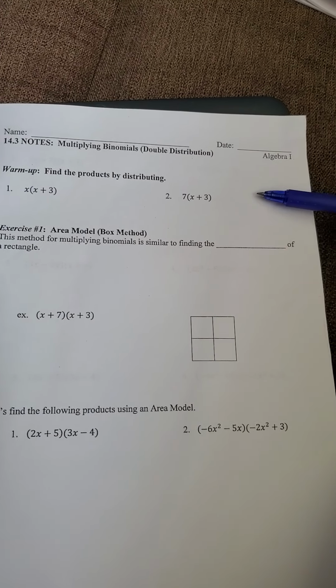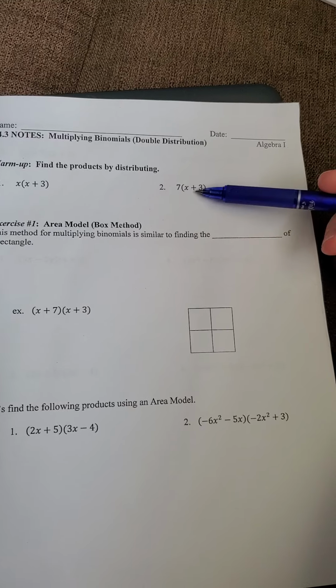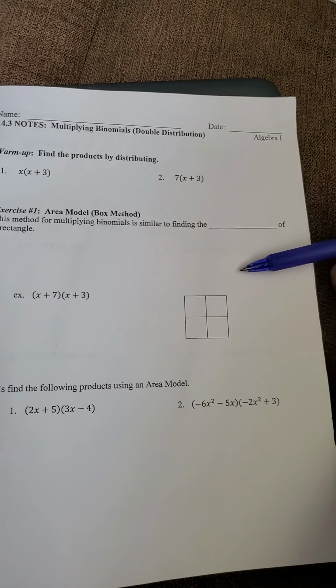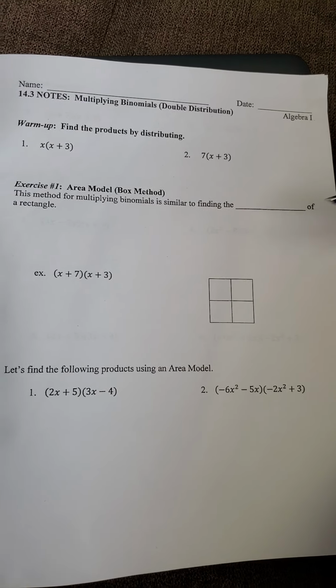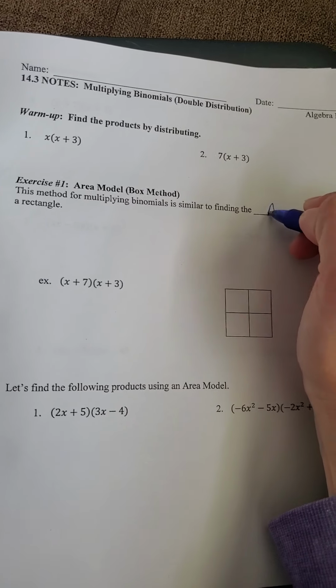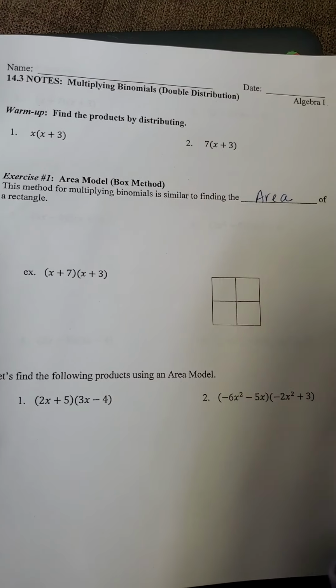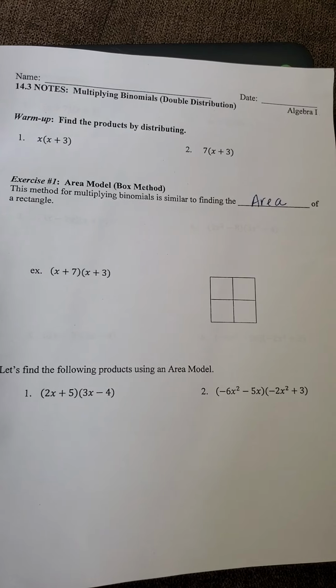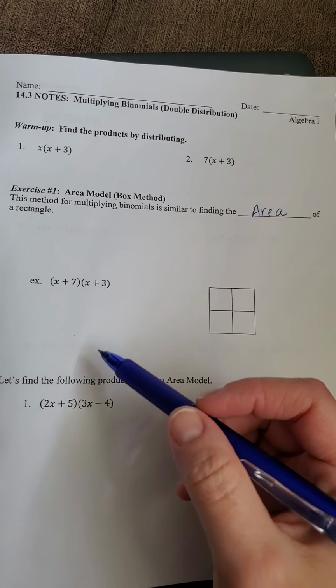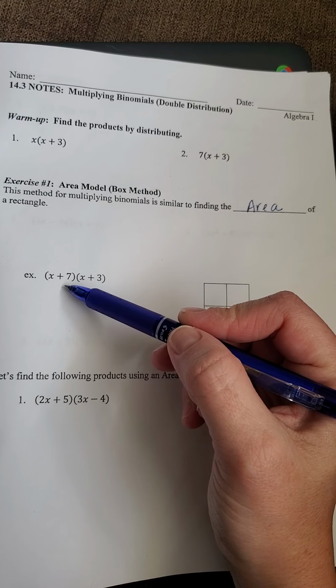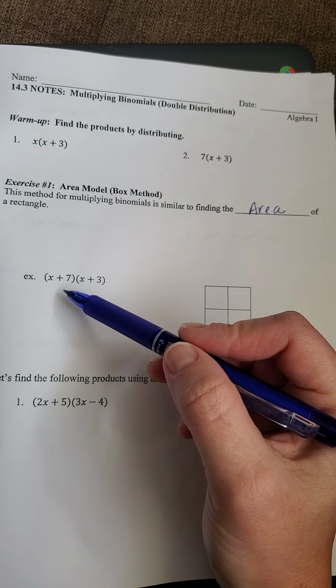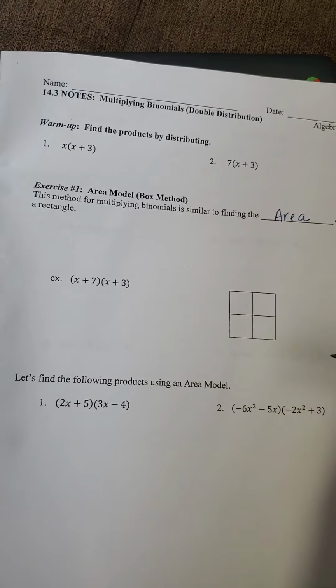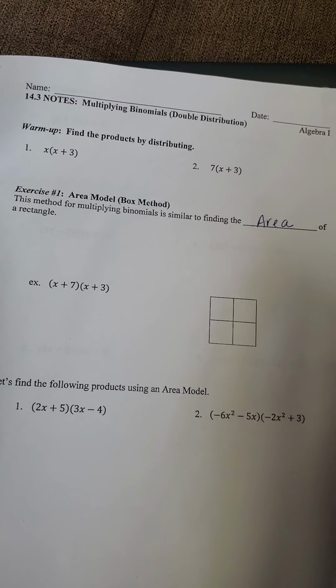Okay, I'm going to skip up here. You can practice that one. It's just simple distribution. Over here, we're going to end up finding what's like finding the area of a rectangle. In this case, a square. So when you have a binomial times a binomial, we're pretty much following the area method by saying length times width. Okay, so I have this box drawn out over here on this packet.